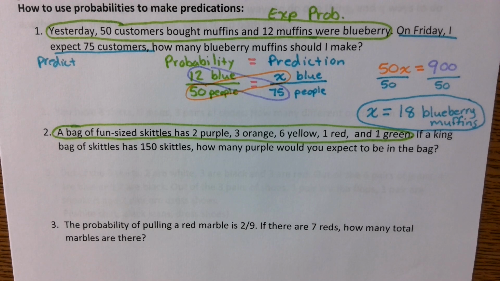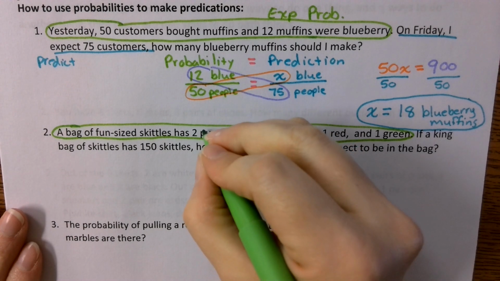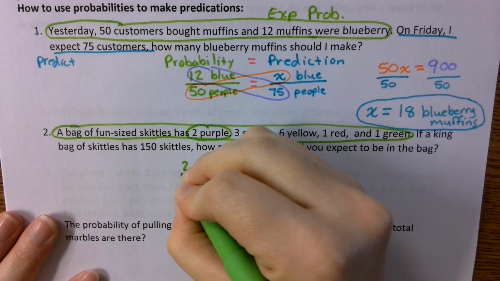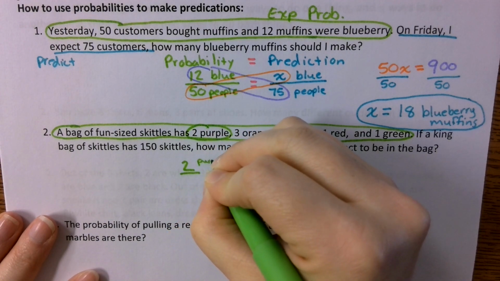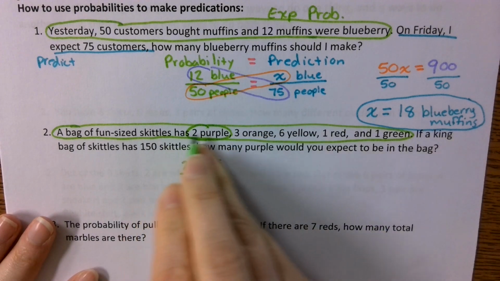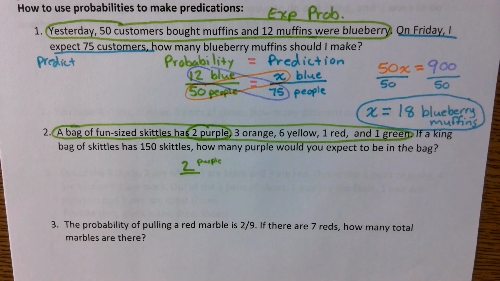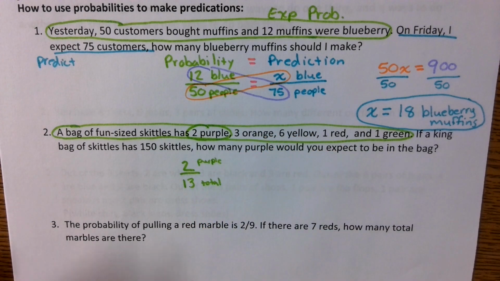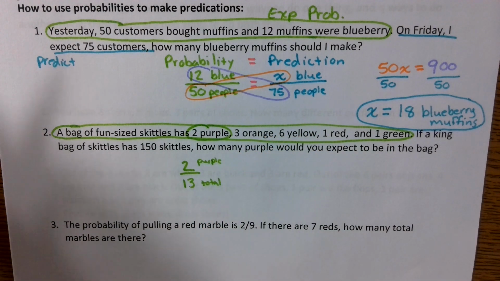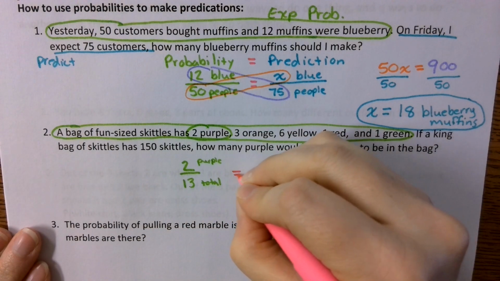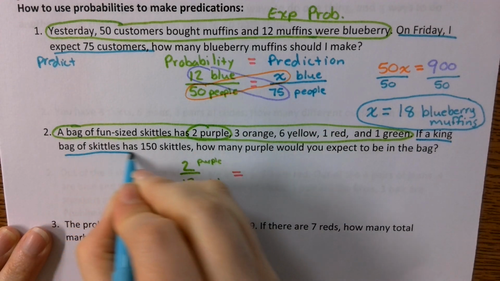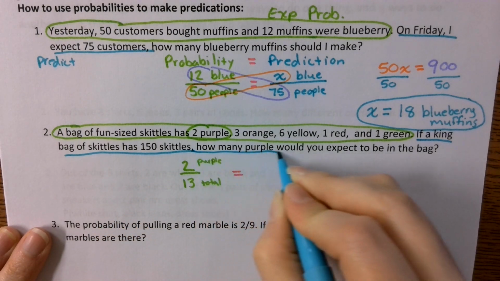What color are we focusing on again? Purple. We're focusing on purple. So I have 2 purple. So when I make my probability, I've got 2 purple out of how many total Skittles were inside of that bag? 13. I have 2 purple out of 13 total Skittles inside of that bag. Now I want to make a prediction. I want to predict, hey, I got a king-size bag of 150 Skittles, then how many purple are there?